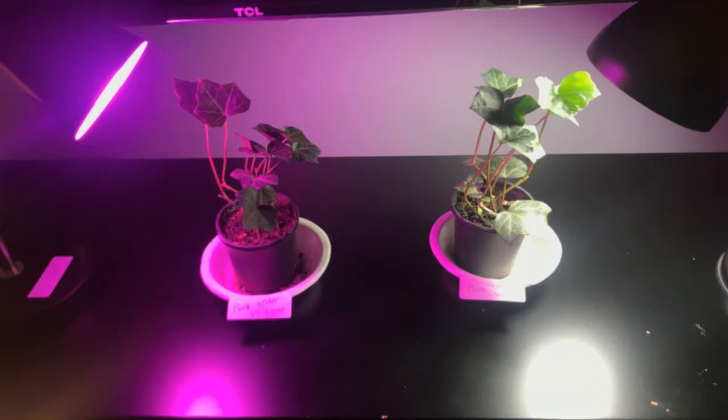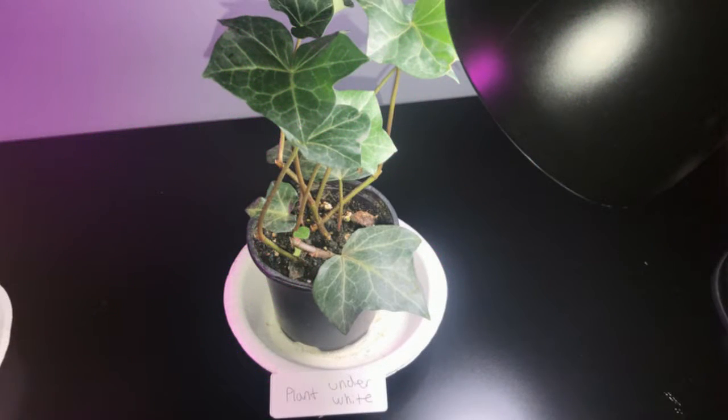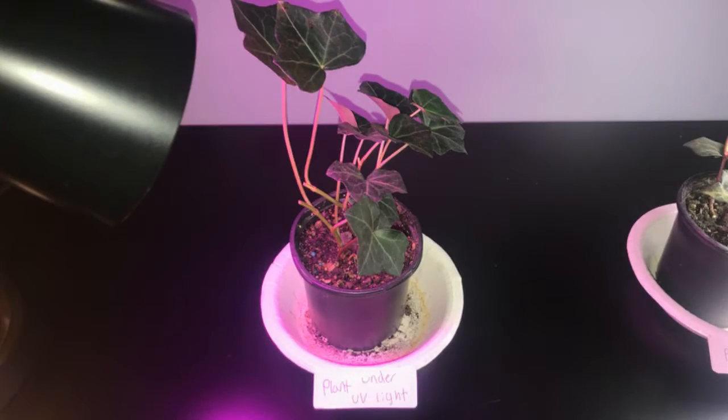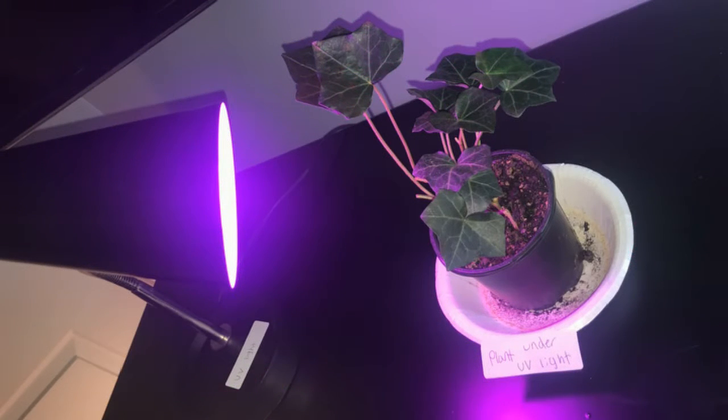The first plant will be the control. It is under a white light and given the same amount of water as plant number 2. Plant number 2 will be under a UV light, which is the independent variable. The dependent variable will be the growth of the plant because the growth depends on the light it is given.